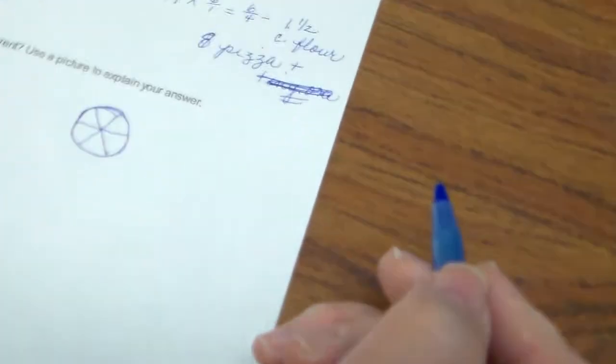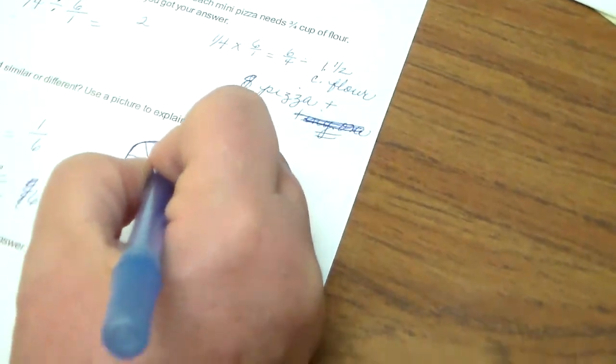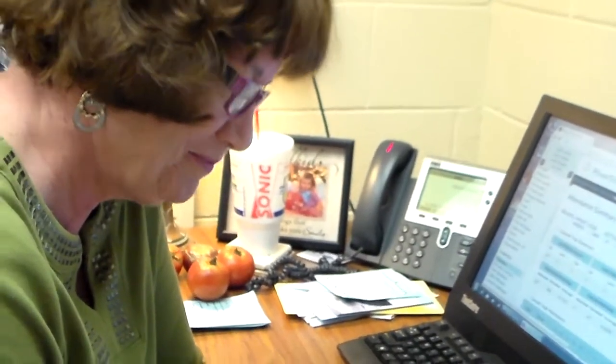There's that pie. If I want to eat one of it, I'm going to take this piece right here. What does that represent? A part of the whole. What part? A sixth part of the whole.